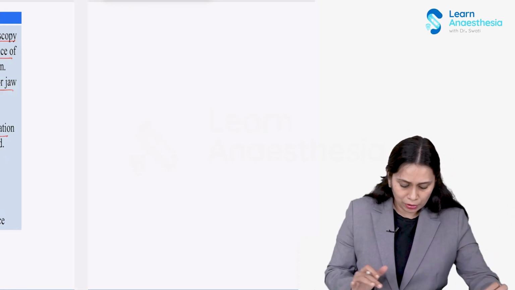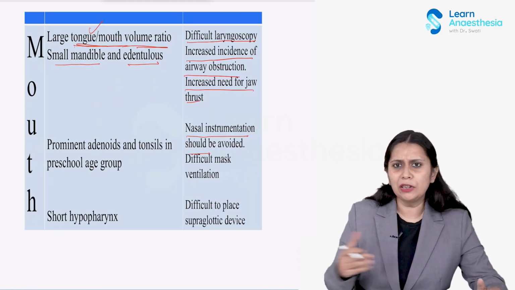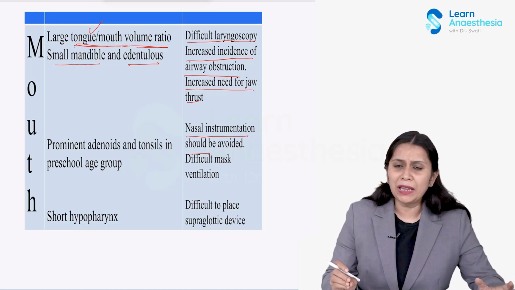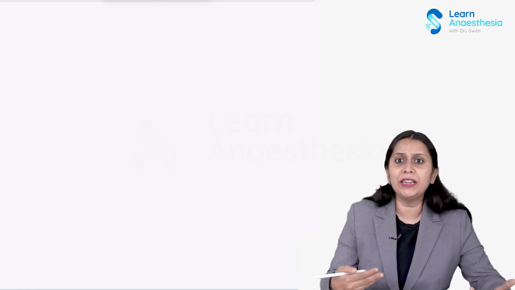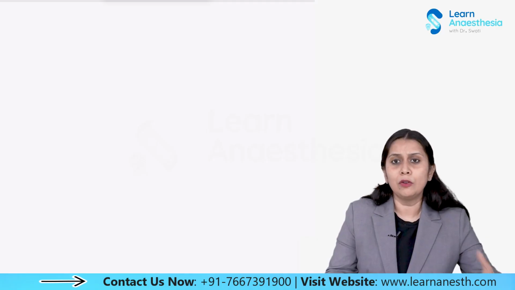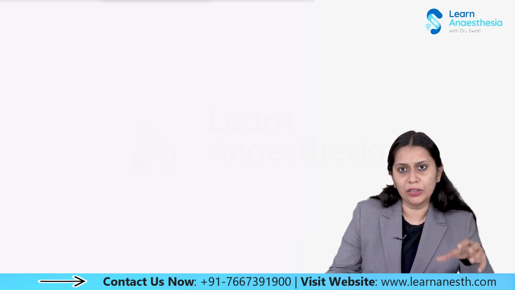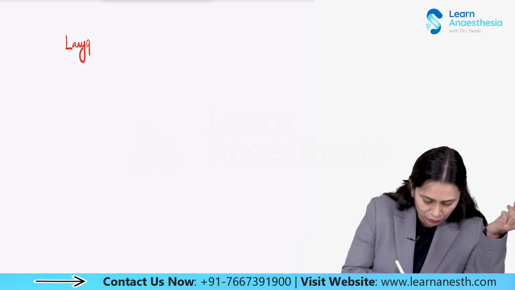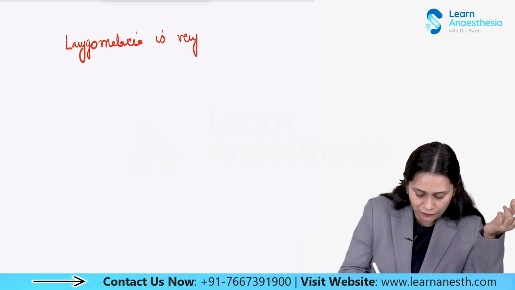Okay. Now, since they have a large tongue, and I'll talk in just a moment about their epiglottis, which is also larger, and their soft palate is also a little more mobile, this makes them a very good candidate for laryngomalacia. Now what happens is the supraglottic structures hang over the glottic opening and cause an obstruction. So laryngomalacia is very common. Why does this laryngomalacia happen?